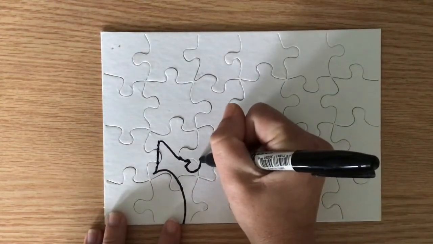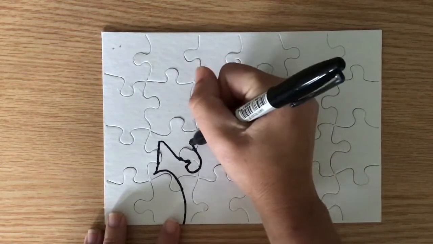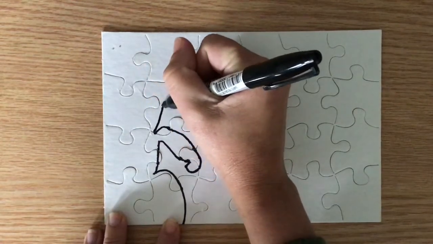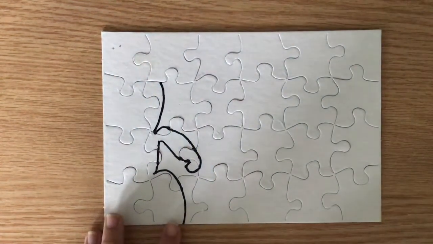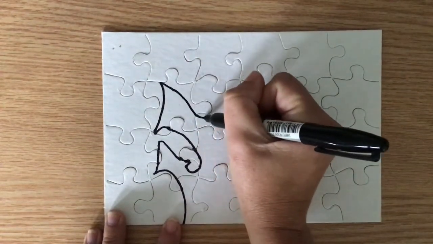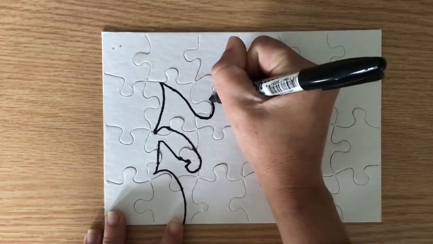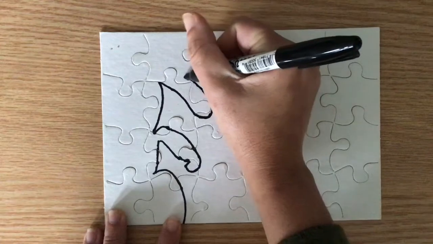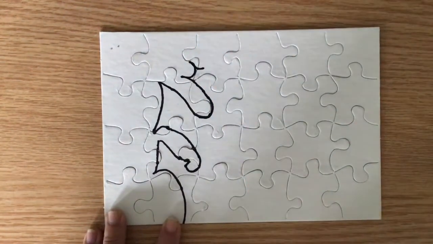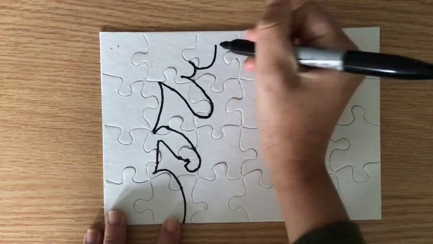So this is going to be a spooky haunted house. Going back up around up here. And I'm making another line that's almost like half of a triangle. And then I'm going to loop back down here and curve. And then I'm going to make little points. And this is going to be the top of my house right here.